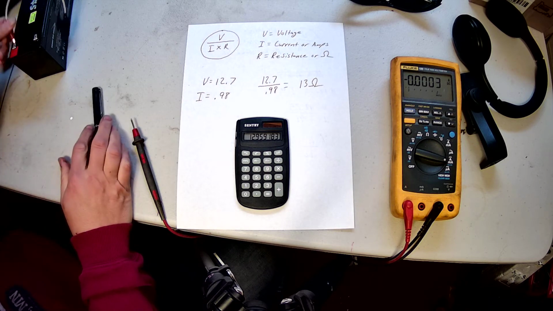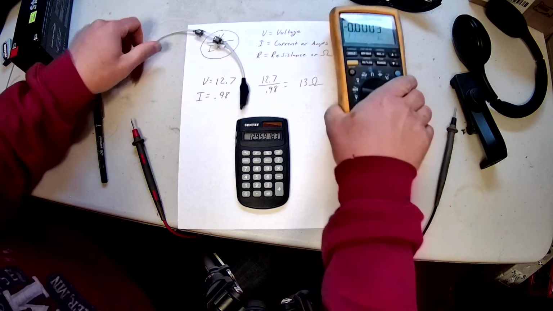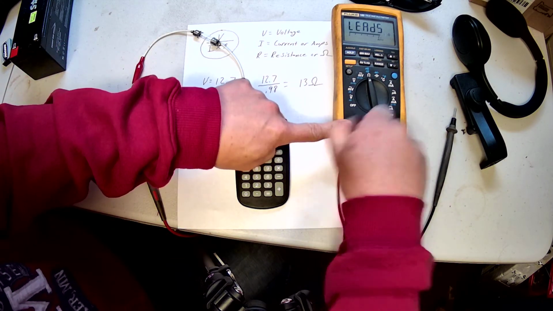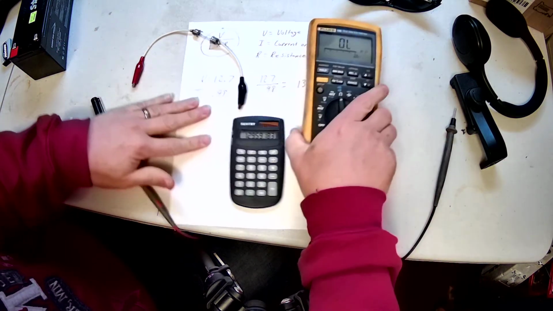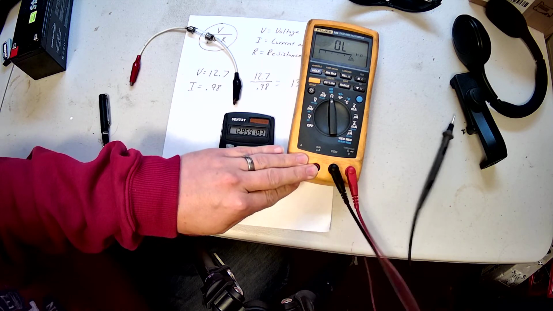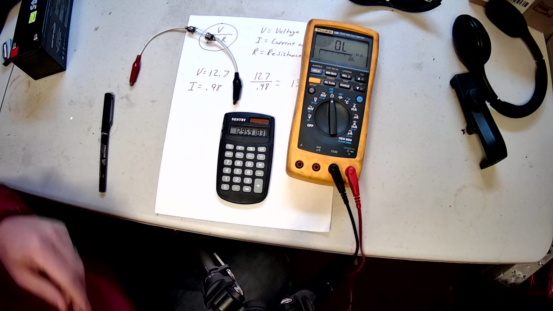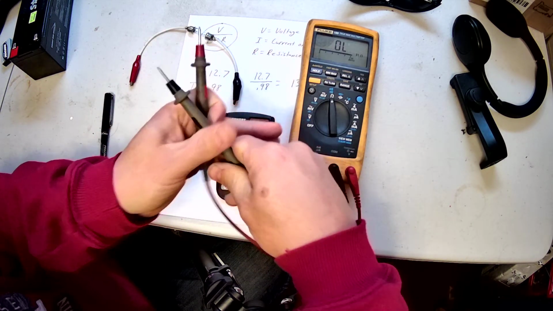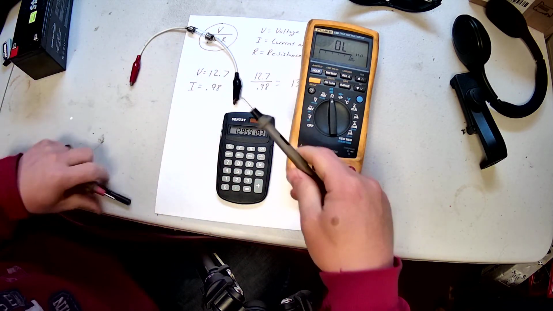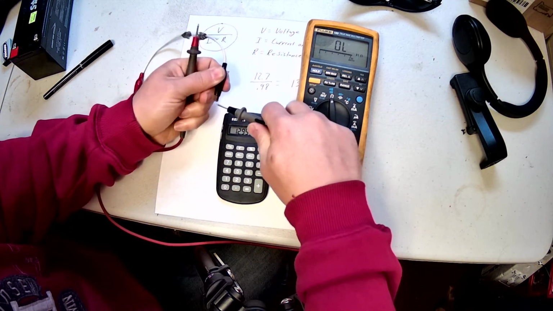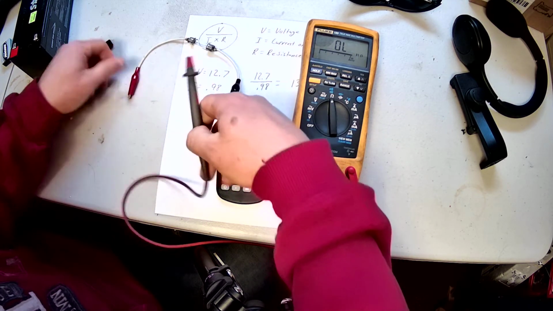Okay, now with light bulbs, if I were to actually put this on ohms right here and put my leads back the way they should be, okay, ohms is the resistance of electricity to go through it. If I were to actually test a light bulb, it would give me a false reading because the light bulb heats up when the power goes through it, and that heat changes the resistance. But we can go ahead and just see what it says.